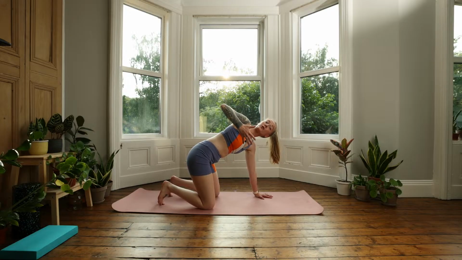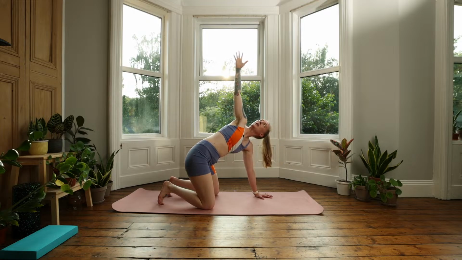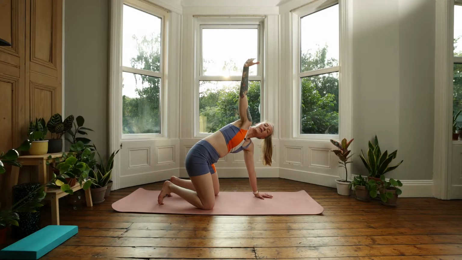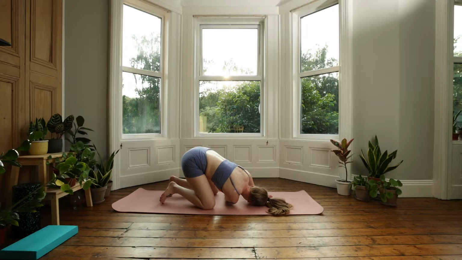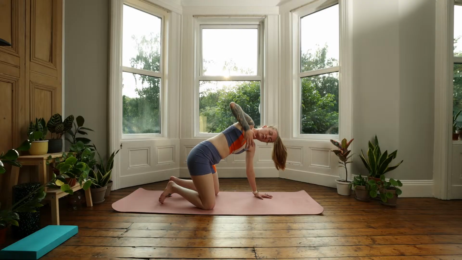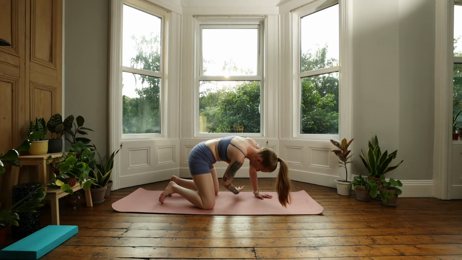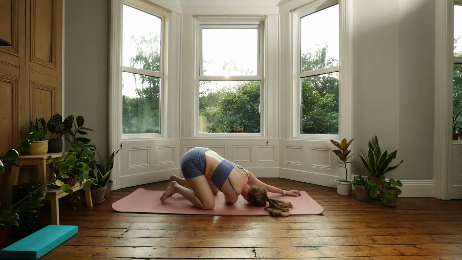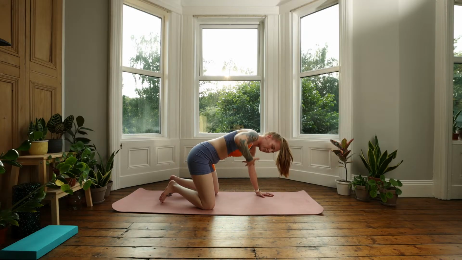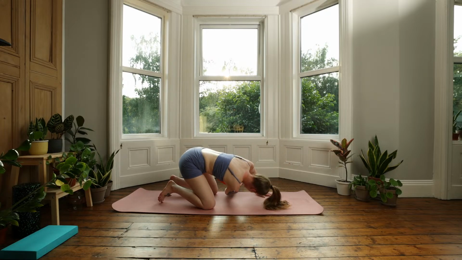This is that transverse movement that we were talking about. And then the hand floats up. We inhale here. And then exhale as we thread the needle through the arm. Inhale, open. Exhale, soften. Inhale, press up. Exhale, reach through.